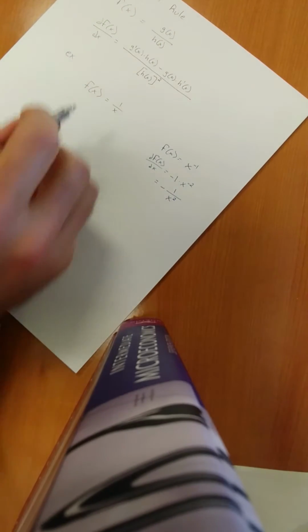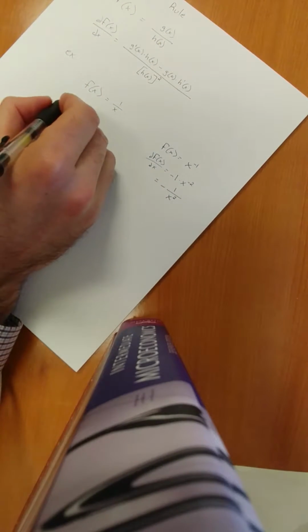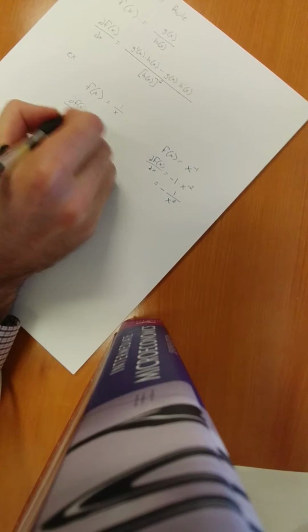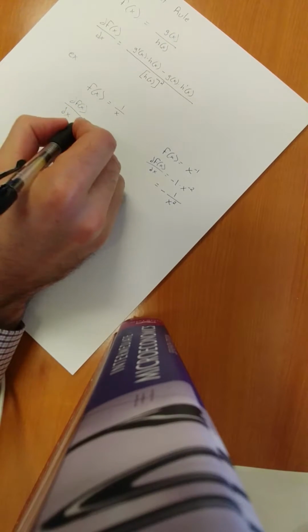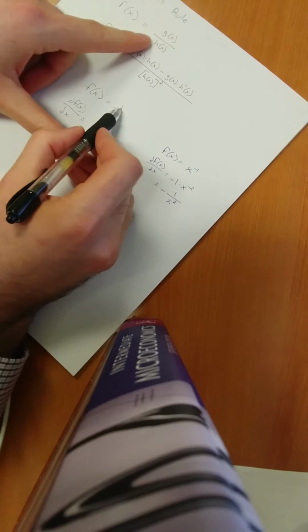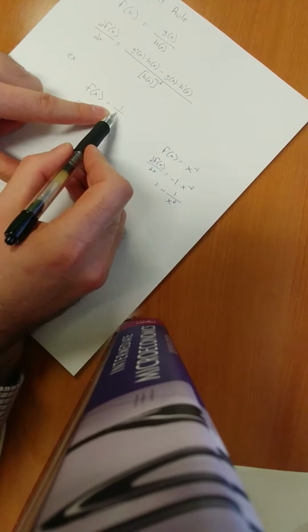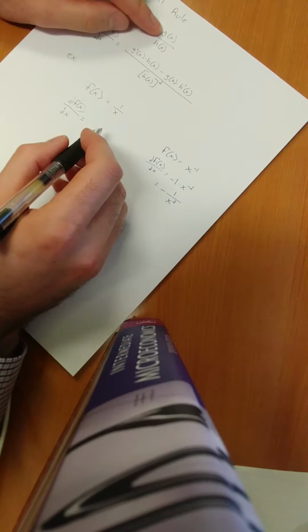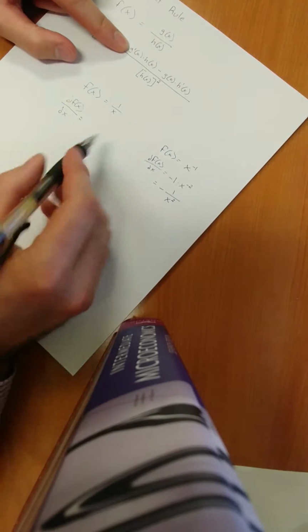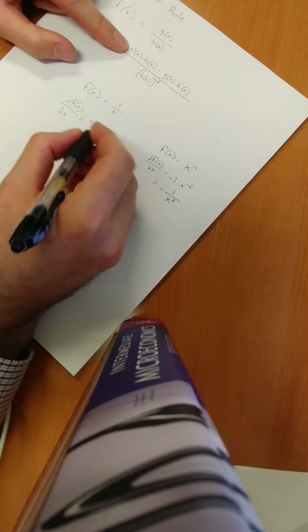Okay, but let's apply the quotient rule in this case, just for completeness' sake. All right, derivative with respect to x. So what is g of x? Well, g of x is just 1. What is h of x? Well, it's x. So what's the derivative of g of x? Just following our formula, the derivative of g of x is 0.